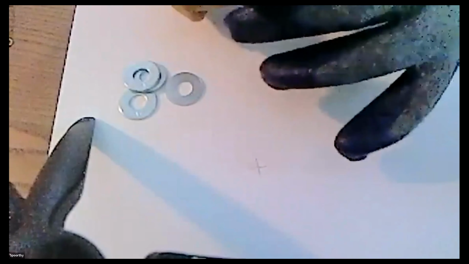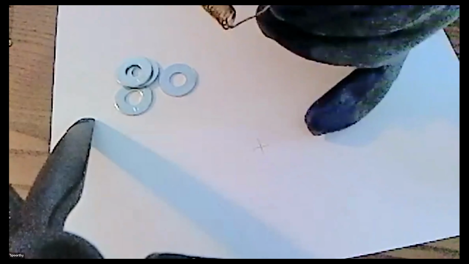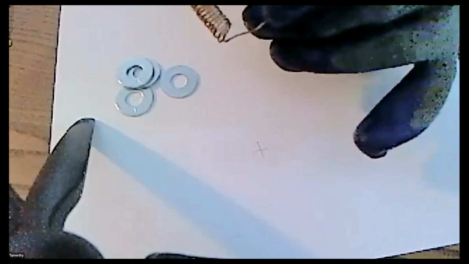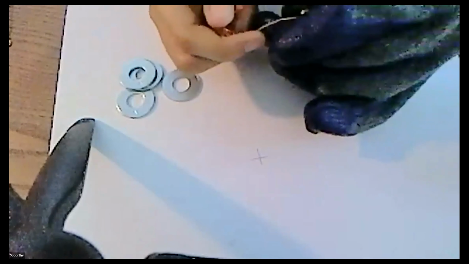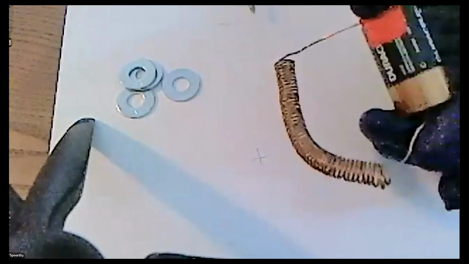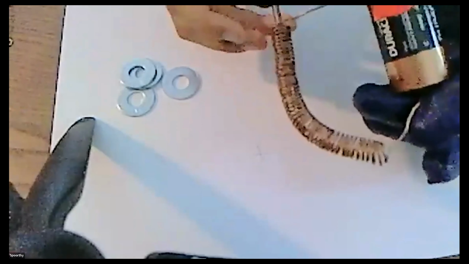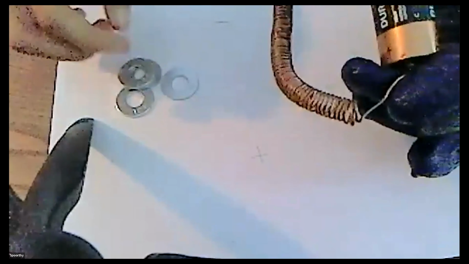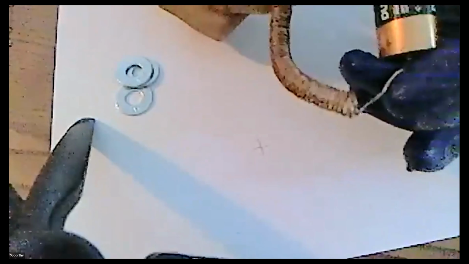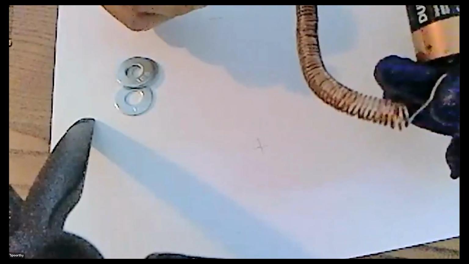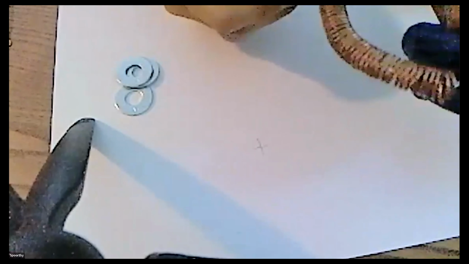Oh, it got hot, so it was better to take it off. You just have to wait a couple of seconds so that the materials get connected to each other.